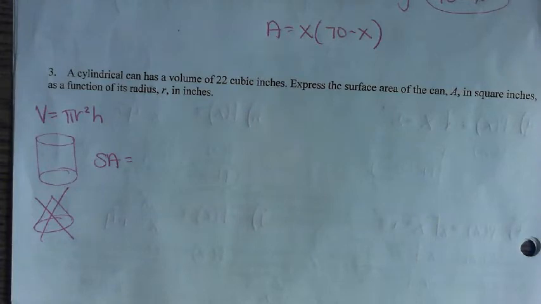Think about the fact that this used to be a cylinder, and I just unraveled it. And obviously, you know the formula for a rectangle's area is length times width. The issue is, where did that length come from when this was still a cylinder?